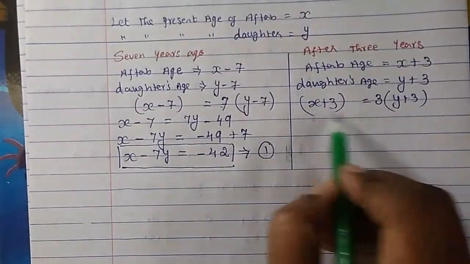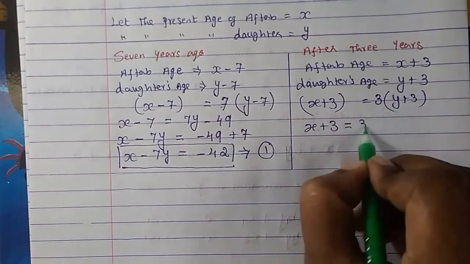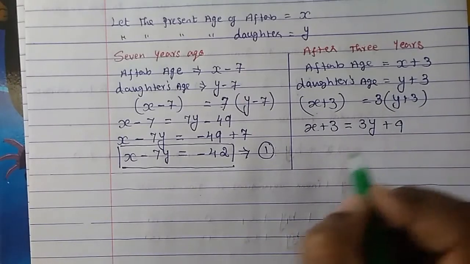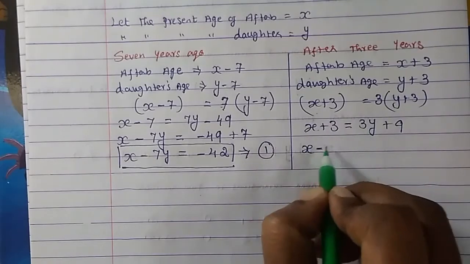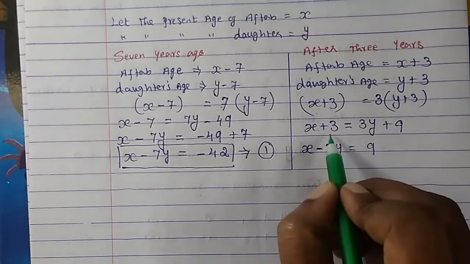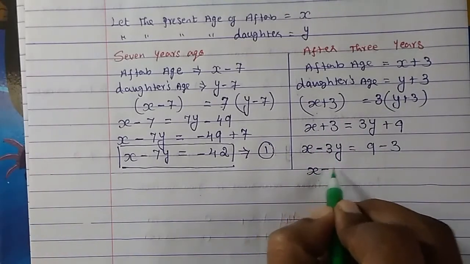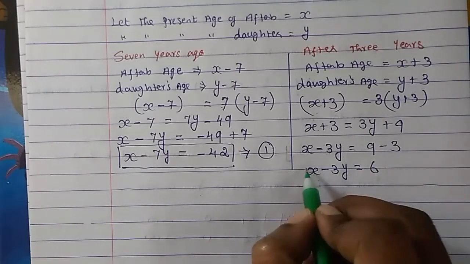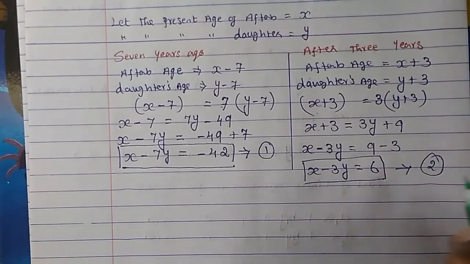So now let's put down the equation. X plus 3, 3 into Y will give us 3Y plus 3 threes are 9. So let's bring all the variables one side. This is in plus. When it comes here, it will become minus. This plus 9 we have. This is plus 3. When it comes this side, will become minus 3. So then we have X minus 3Y equal to 9 minus 3 will give us 6. This is our second equation.